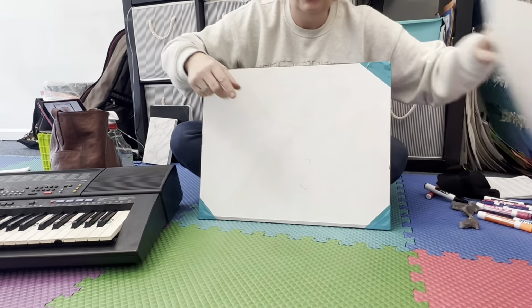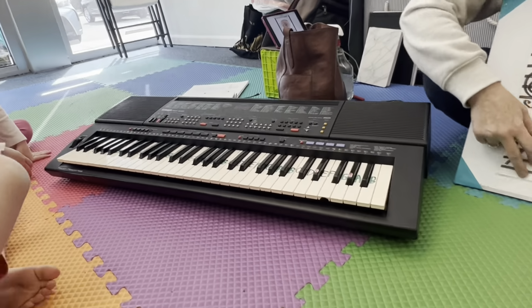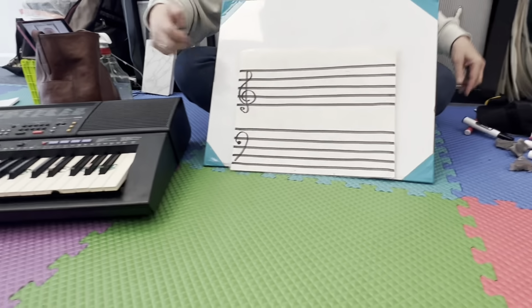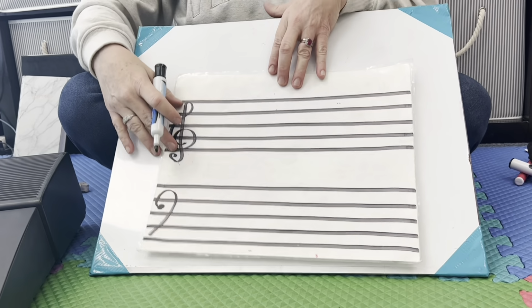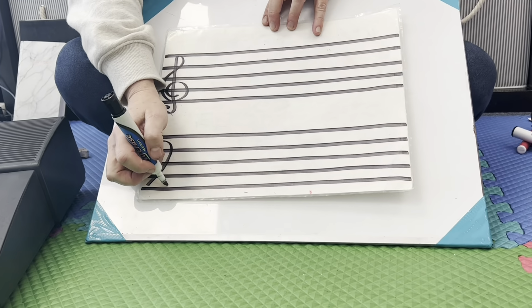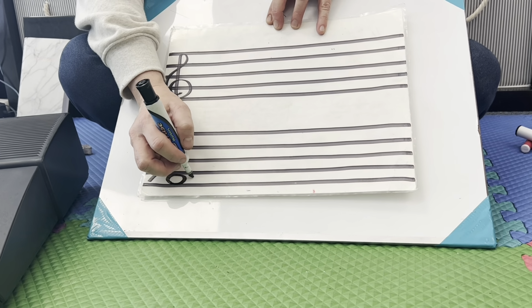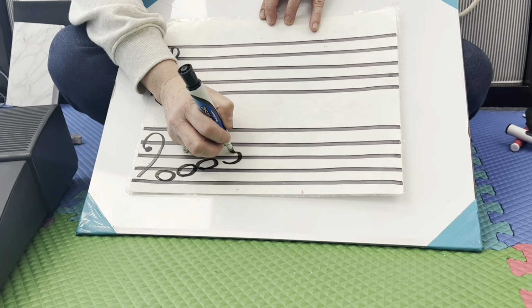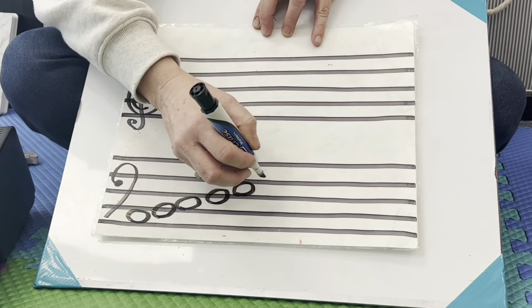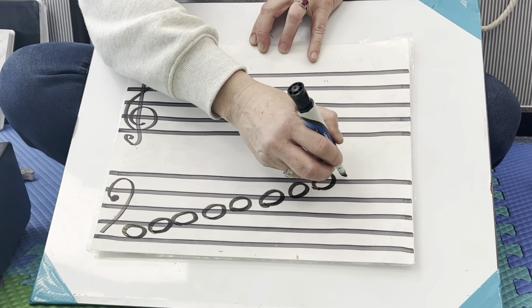I'm going to show you that those letters on the piano that we just labeled, all the A, B, C, D, E, F, G's, are also here. This is how you write them on paper. Friends, watch this. If that's the bottom space, space, line. Space, line. Space, line. Say it with me. Space, line.